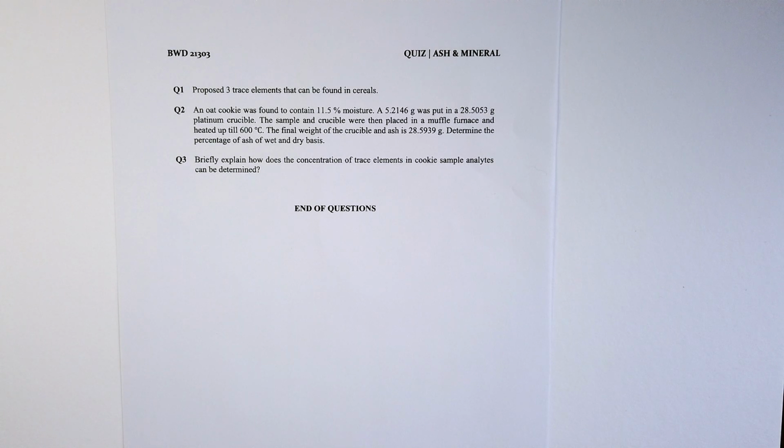An oat cookie was found to contain 11.5% moisture. 5.2146 gram was put in a 28.5053 grams platinum crucible. The sample and the crucible were then placed in a muffle furnace and heated up to 600 degrees Celsius.